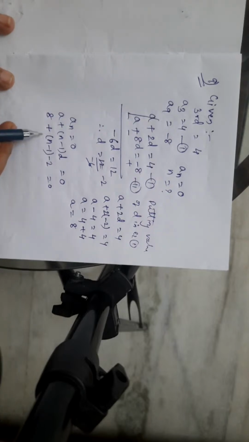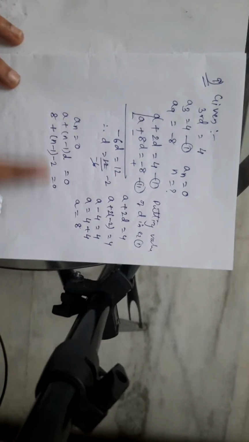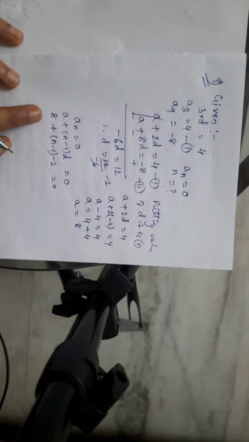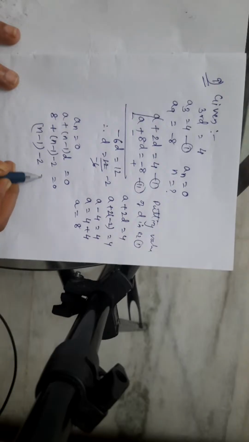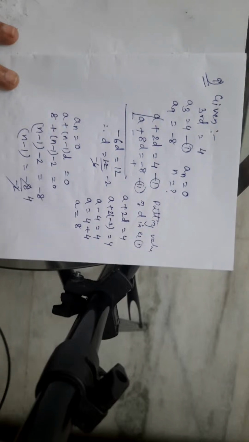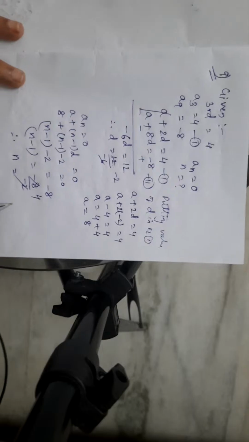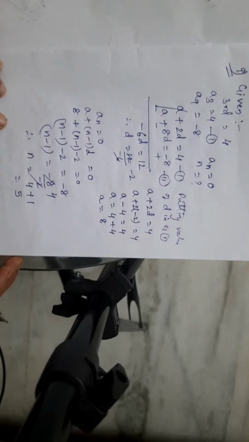So let's calculate the value of n here. Whenever you get an equation in this form, as I told you in yesterday's class, we'll be shifting 8 towards the right. Shifting 8 towards the right, it's positive, so its sign will change to negative. n minus 1 times minus 2 is equal to minus 8. So n minus 1 is minus 8 upon minus 2. Both will get cancelled, so it's 4. Therefore, n minus 1 is 4. Shifting 1 to that side, it's plus 1, 5. So its fifth term will be 0.